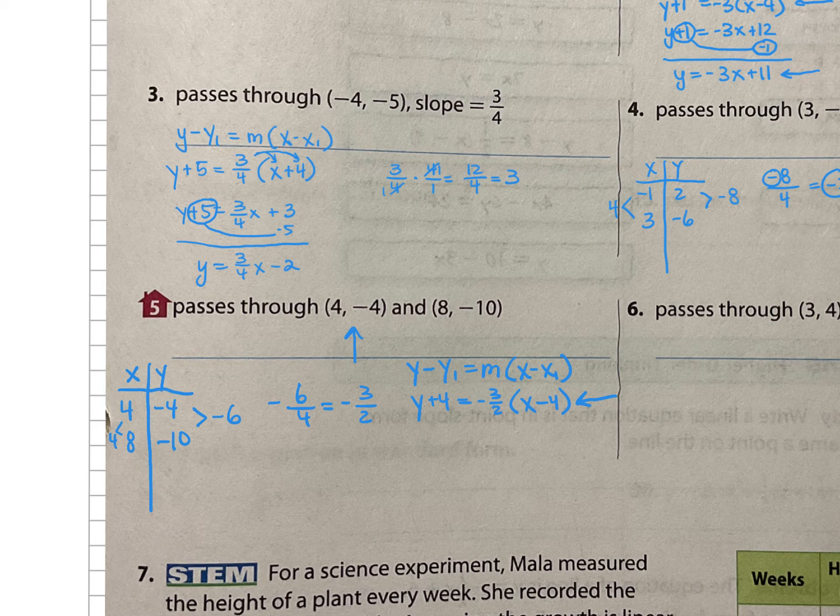First thing, get rid of parentheses. Y plus 4 equals negative 3/2 x. Negative 3/2 times negative 4. Negative 4 ones equals negative 3 times negative 4 is positive 12. 2 times 1 is 2. 12 divided by 2 is 6.